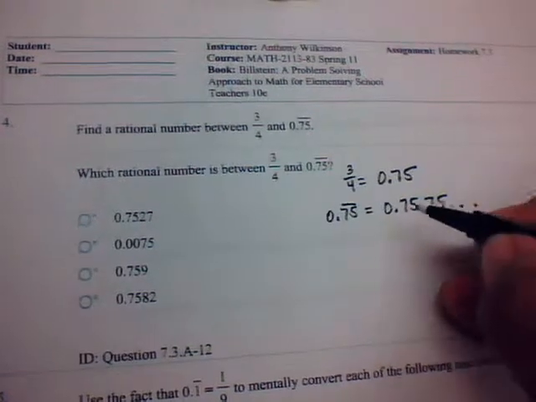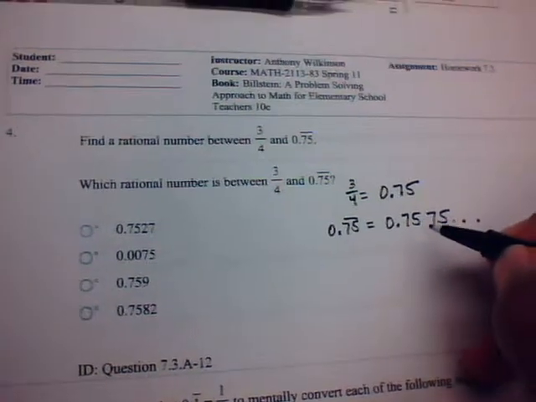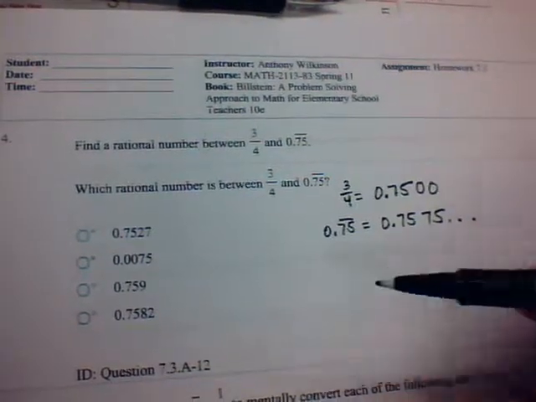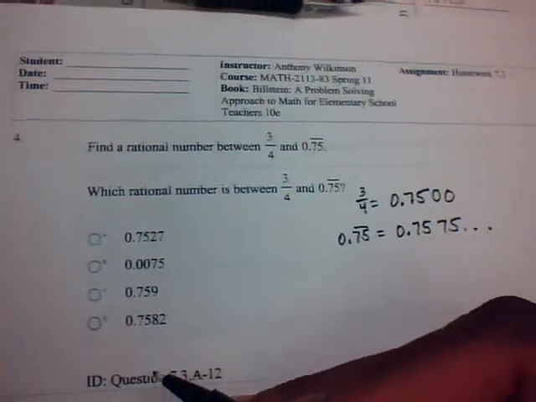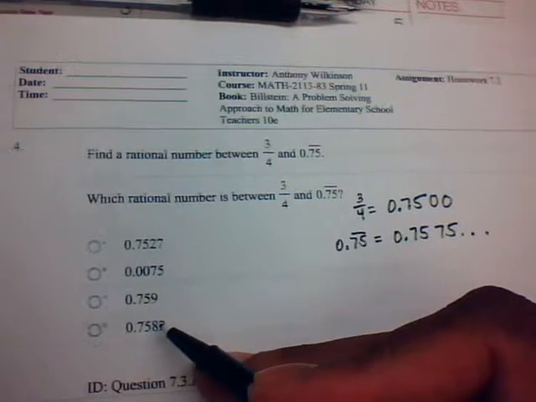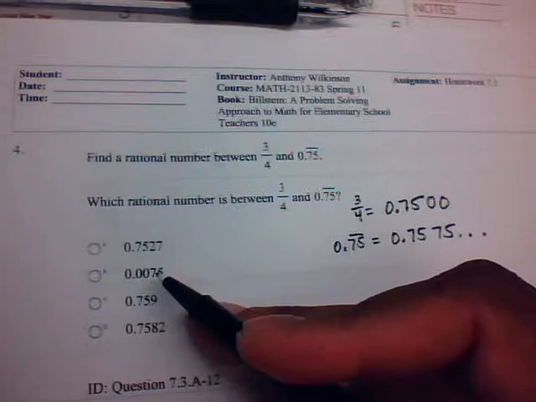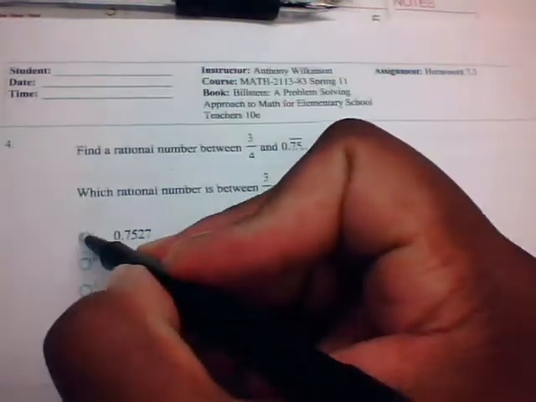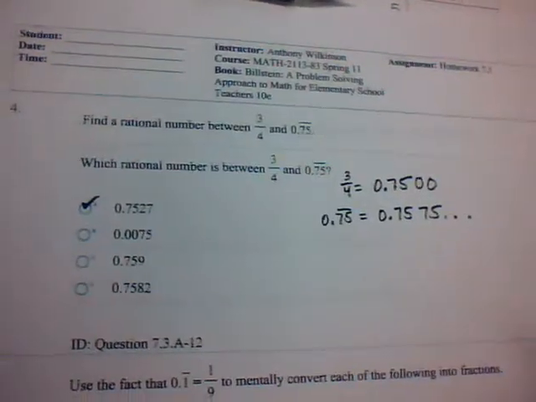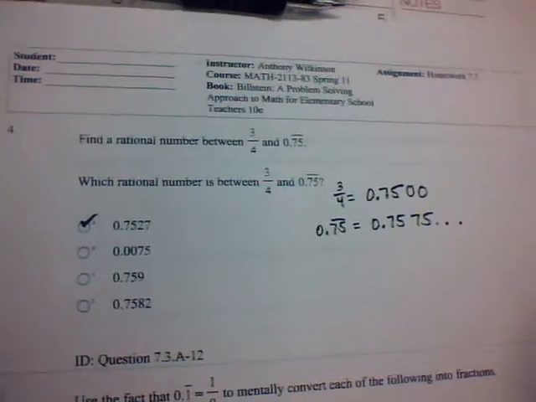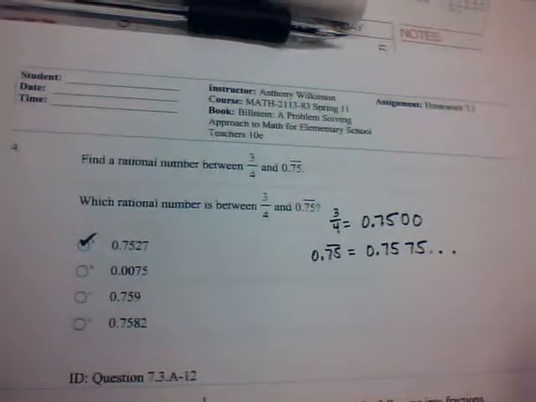Alright, in this case here, if I find a number that's going to be between those two, and if I put zeros here, it could not be D, it can't be C, it can't be B. It will have to be A. 0.7527. That's the rational number that's between 3/4 and 0.75 repeating.